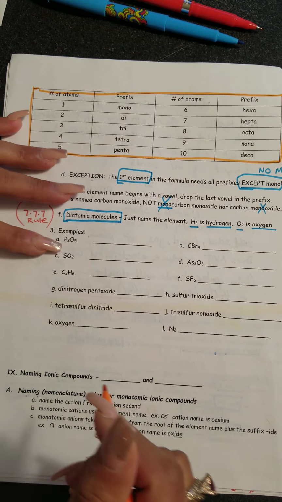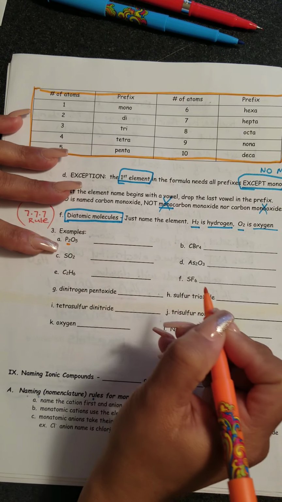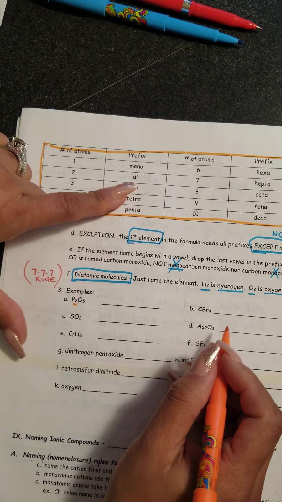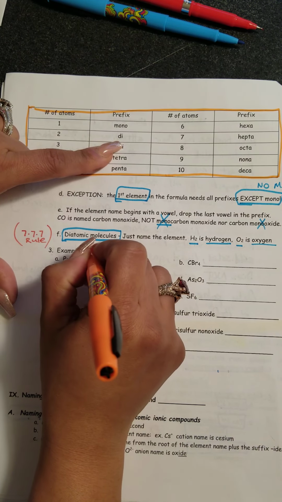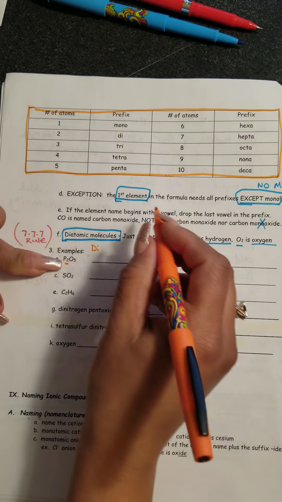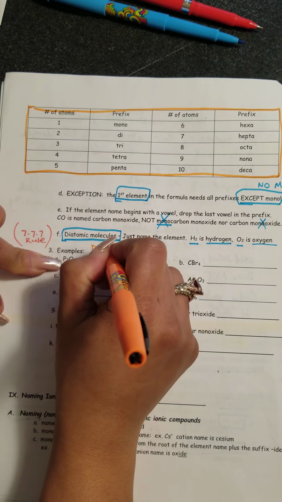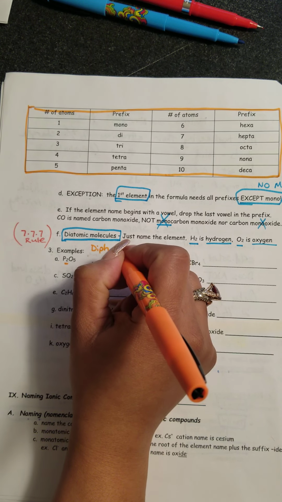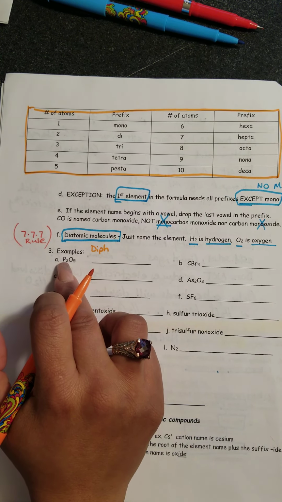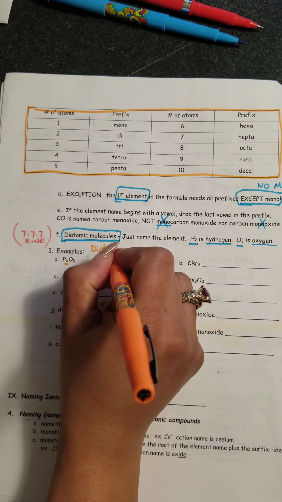So let's go ahead and practice. There is a 2 here, and that's P for phosphorus. So 2 is going to be di, and then we include the whole word phosphorus, diphosphorus. And that di right here indicates that there are 2 atoms of phosphorus. So diphosphorus.